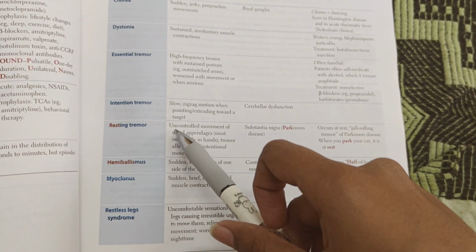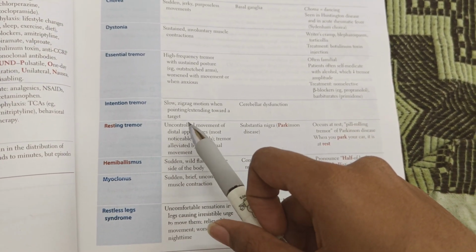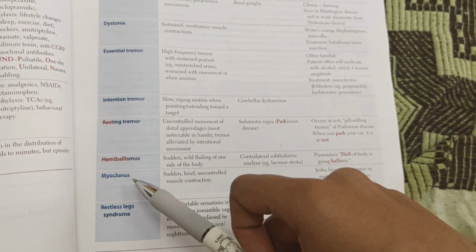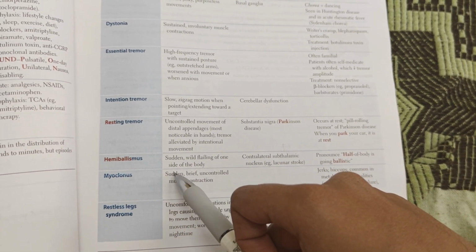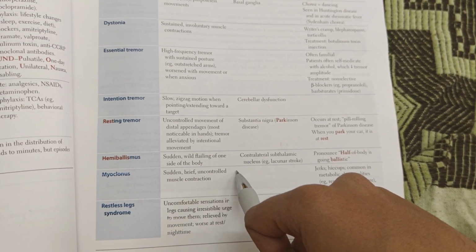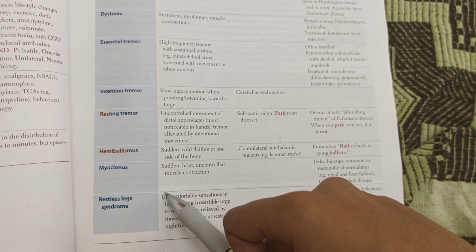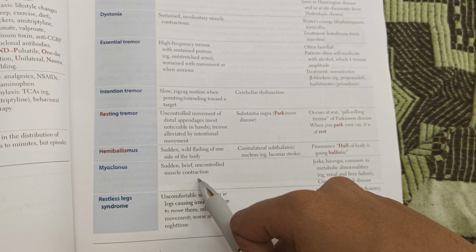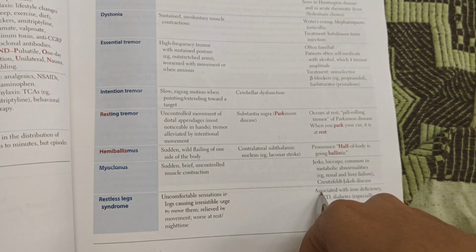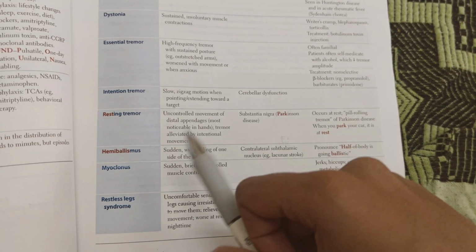Intention tremor, we know it's seen in cerebellum. The problem is a zigzag motion when pointing towards a target. Resting tremor, Parkinson disease. Okay, hemiballismus is where the opposite part is affected because of the contralateral subthalamic nucleus. Myoclonus is sudden uncontrolled muscle contraction like hiccups, jerks. Okay, and it is associated with Creutzfeldt-Jakob disease.